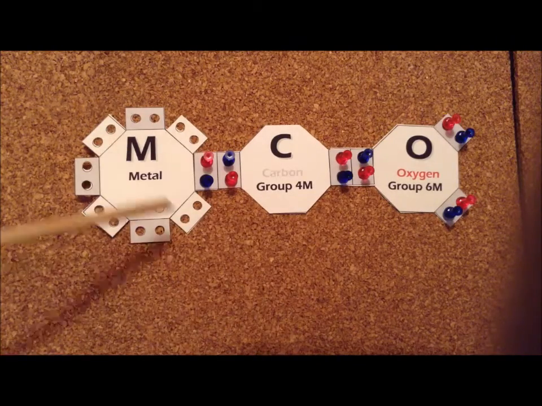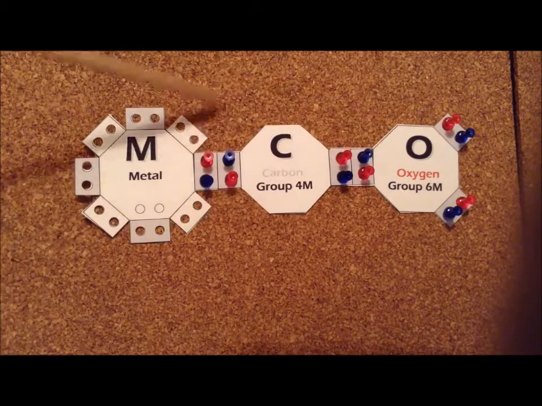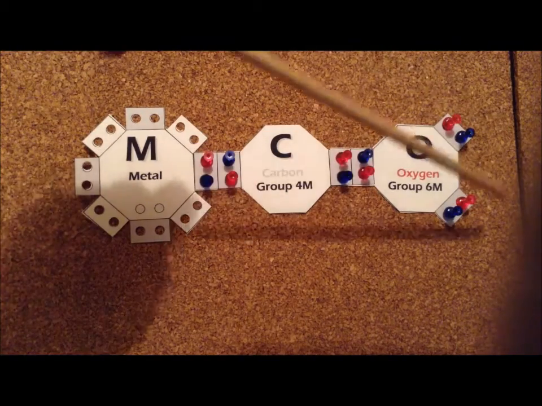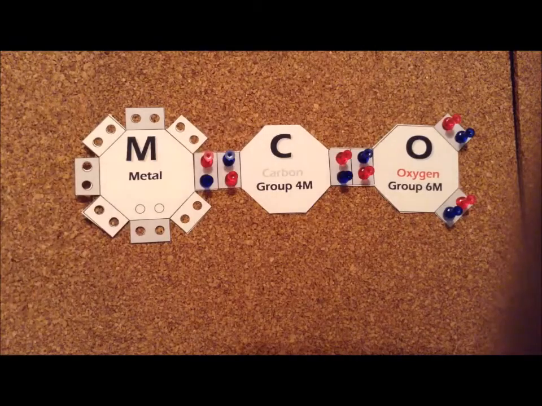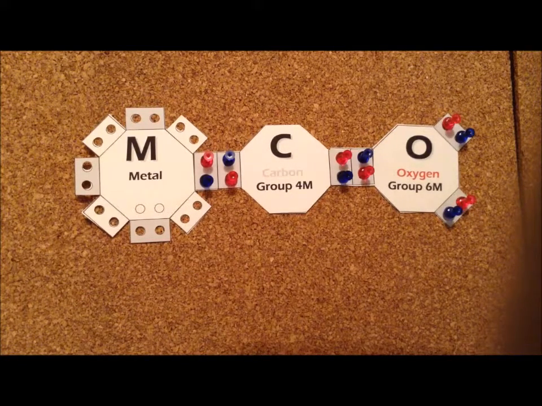Notice that in this structure, the carbon has 2, 4, 6, 8 electrons, and oxygen has 2, 4, 6, 8 electrons. So all the atoms have an octet except for the metal, which we are making an exception for anyway. So as far as carbon and oxygen go, they satisfy the octet.